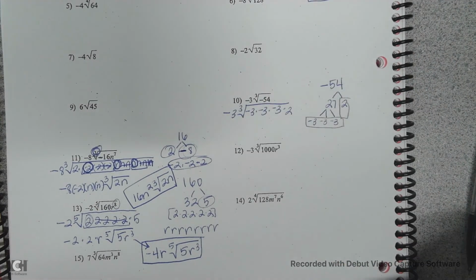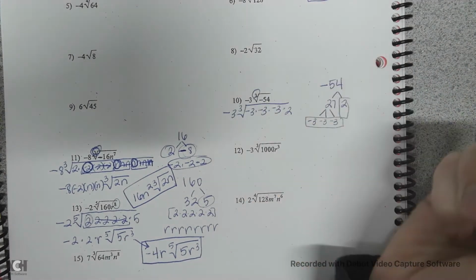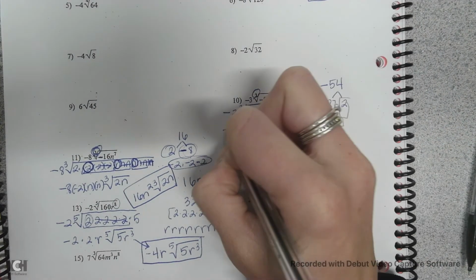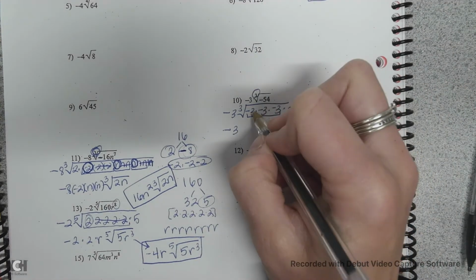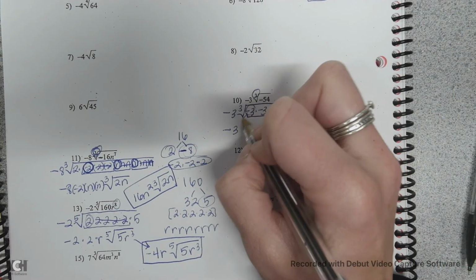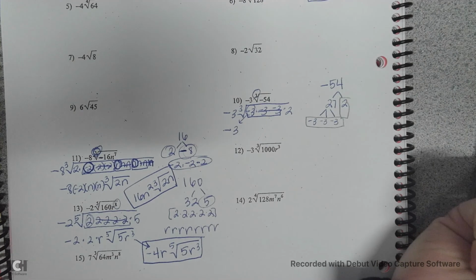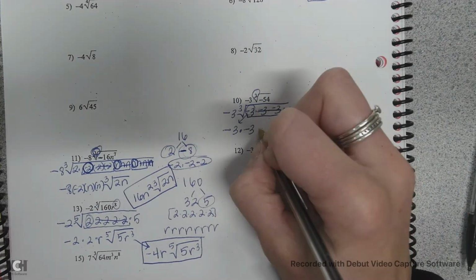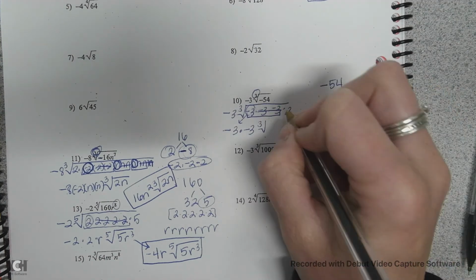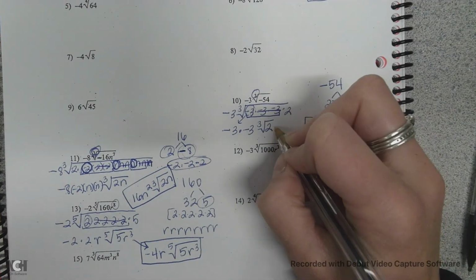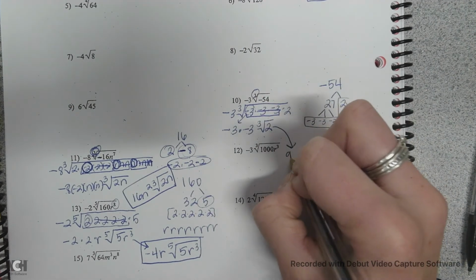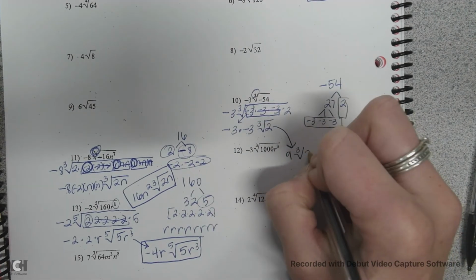Okay, so I want groups of 3. So I have one group of 3 and then nothing else. I'm going to keep my -3 out in front. One of these is going to join, the rest go away. So it's -3, always multiply, times -3. Then I have my shelf with my 3 on it, and my 2 is left over. So this simplifies to be -3 times -3 is 9, the cube root of 2.